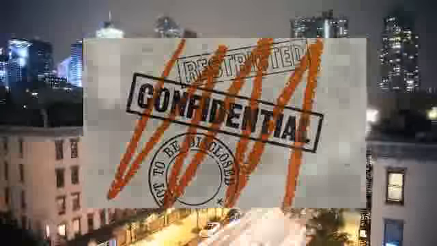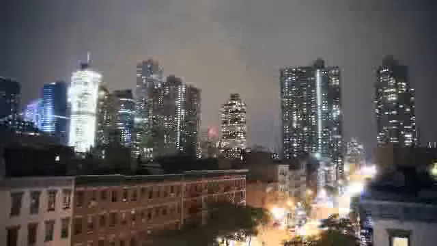So 1913 proved to be a transformative year for the nation's economy. First, with Congress' passage of the 16th Income Tax Amendment and the false claim it had been ratified.